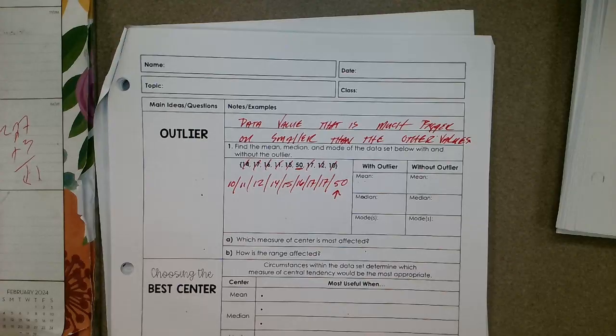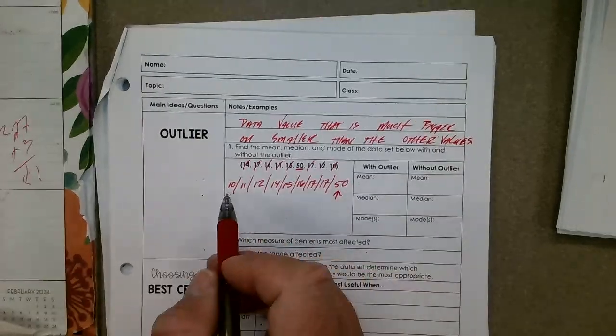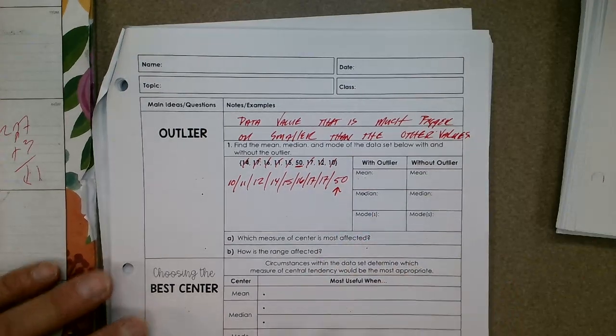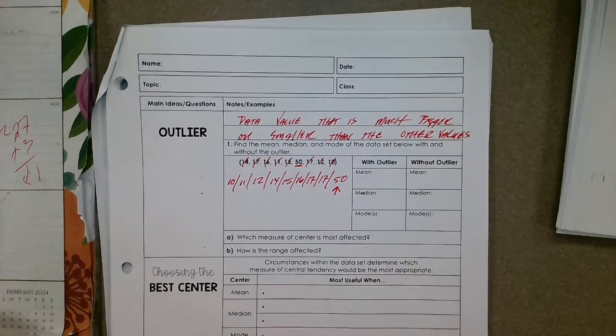What an outlier is, is a value much bigger than the rest of the data set. We have a nice cluster of data from 10 to 17. But this outlier is going to skew our data if we want to use the mean. So with the outlier, let's find the mean.